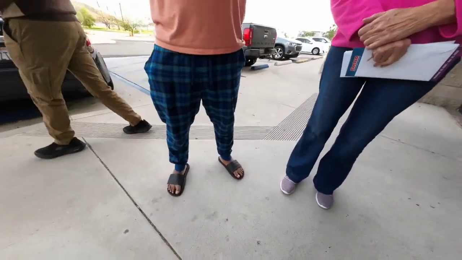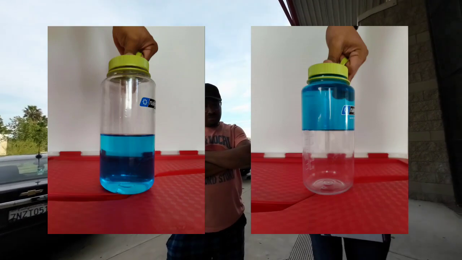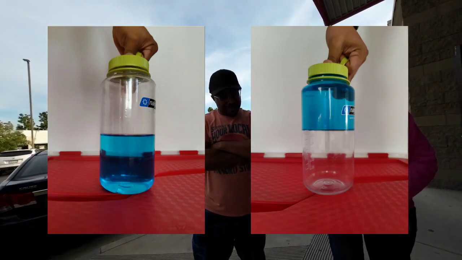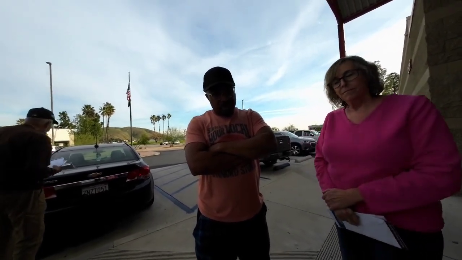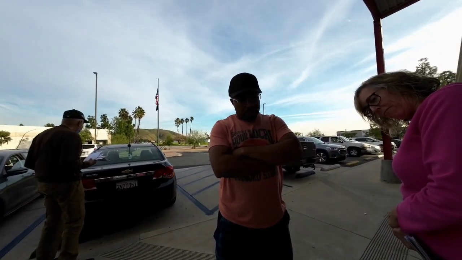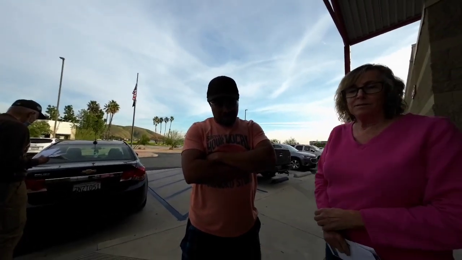Since we understand that water always goes to the bottom of the container, I used blue food coloring to make it easier. Which one of these two is actually upside down? If water always goes to the bottom of the container, which one of these two is upside down? Well, that one's got to be upside down. You got it. You agree or disagree? Yeah, I agree. This one's upside down because the water can't stick to the top. Exactly. You do trust your common sense.